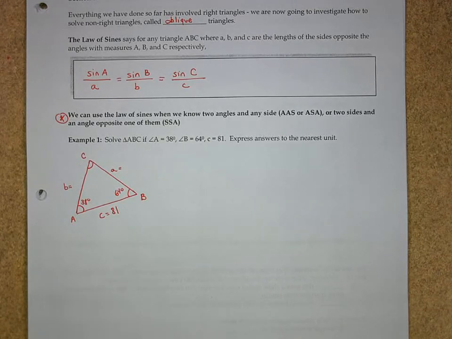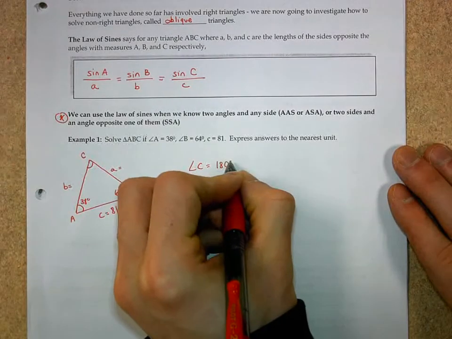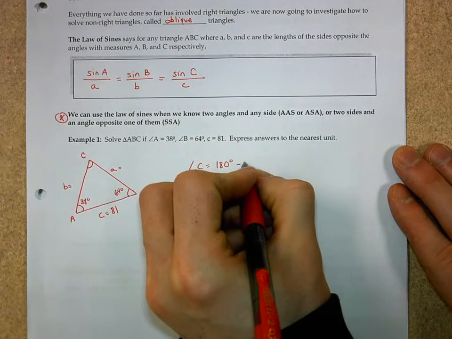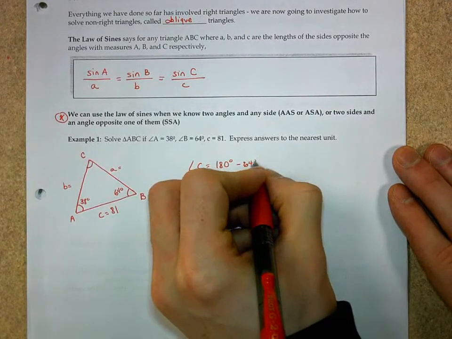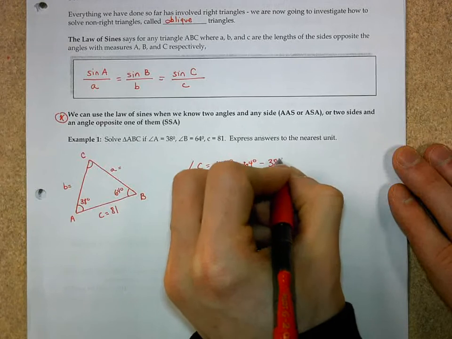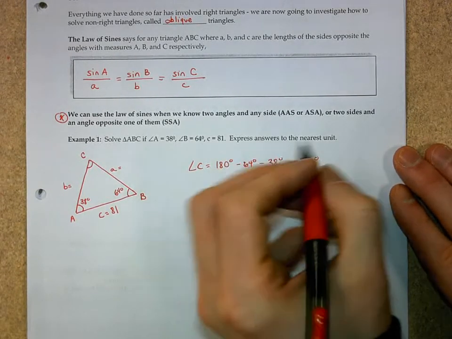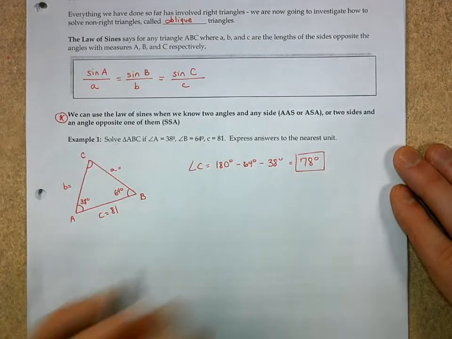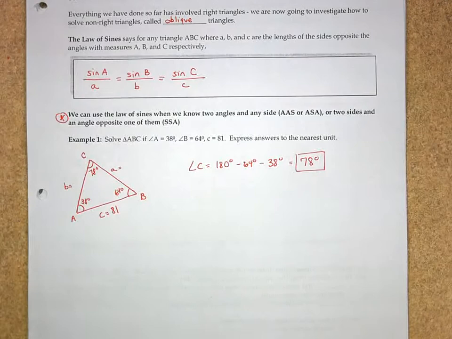The first one we can find, probably the easiest, is angle C. We know that a full triangle is 180 degrees. So angle C is going to be 180, which is the full triangle, minus angle A and angle B, which is 64 degrees and 38 degrees. And that's going to give me 78 degrees for angle C. So I know this right here is going to be 78 degrees.